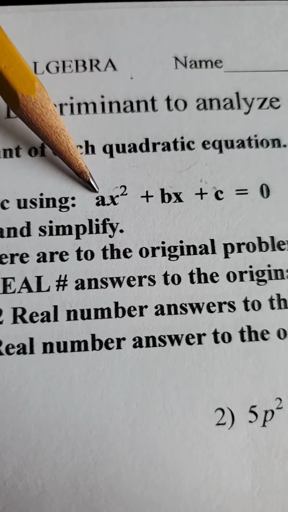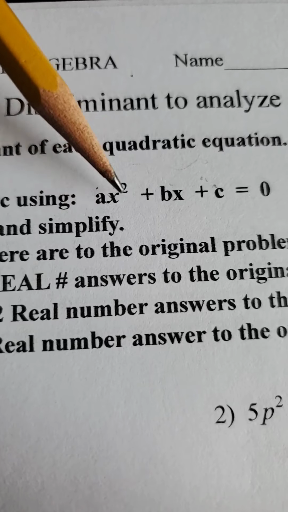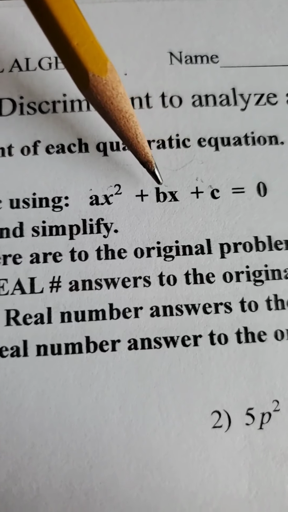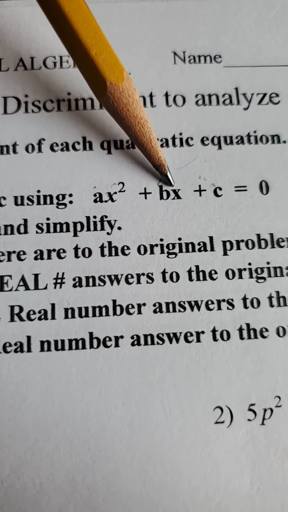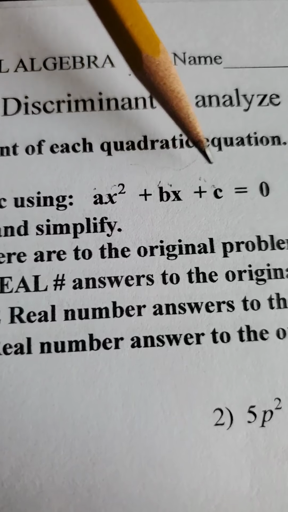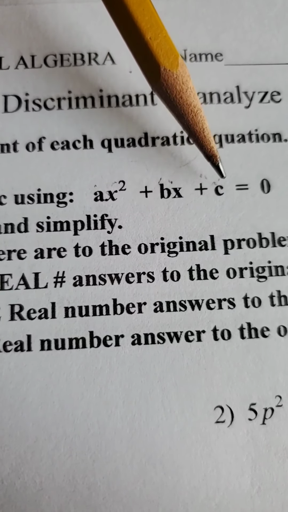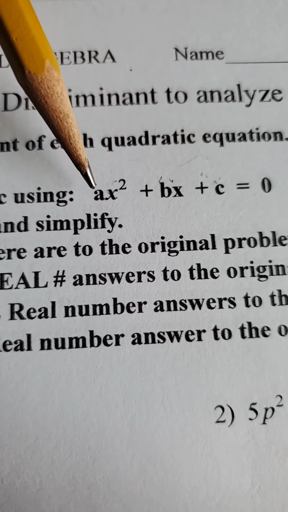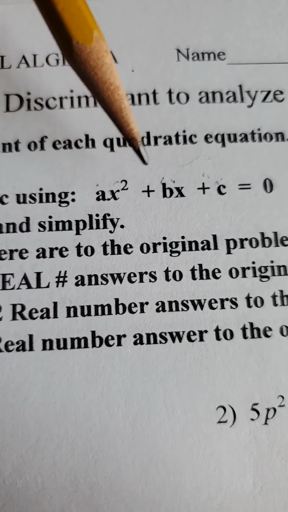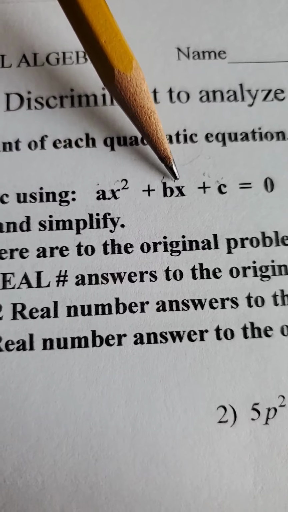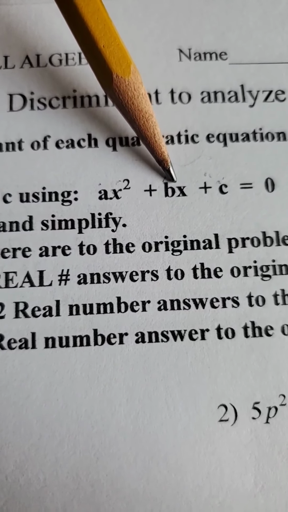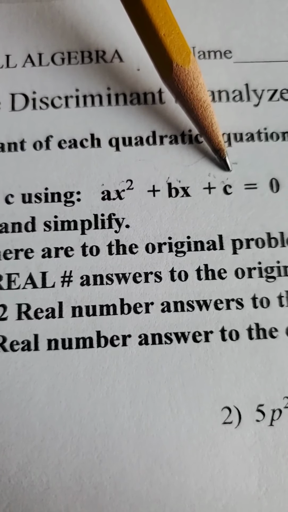The a is always the number being multiplied by the squared. The b is always the coefficient being multiplied by the x. And the c is always the constant that has no variable with it. Okay, so a is what's being multiplied by the squared term. B is what's being multiplied by the x term, or what's called the linear term. And c is the constant.